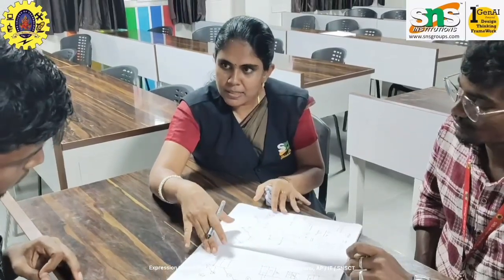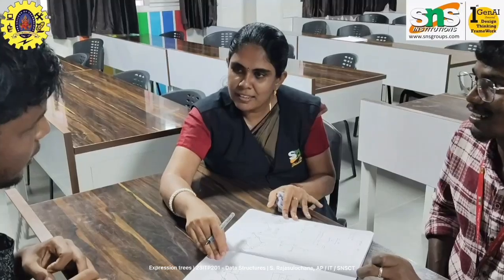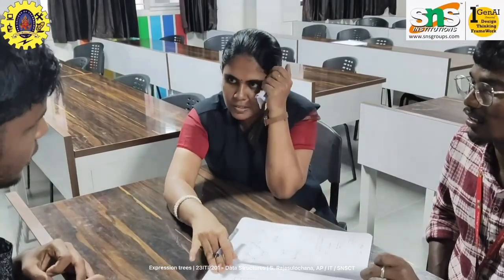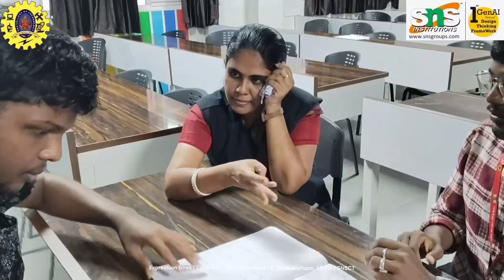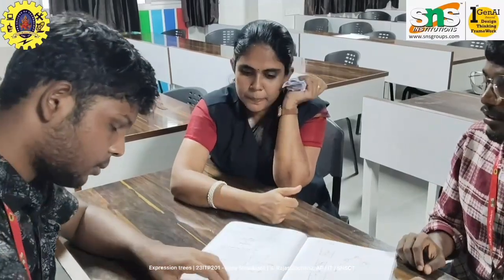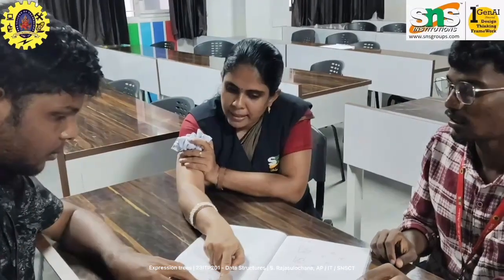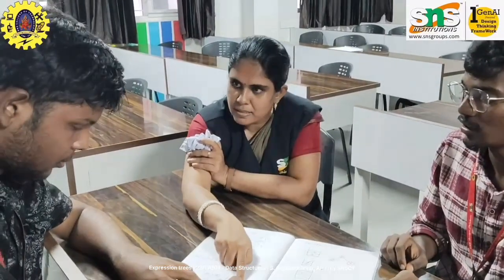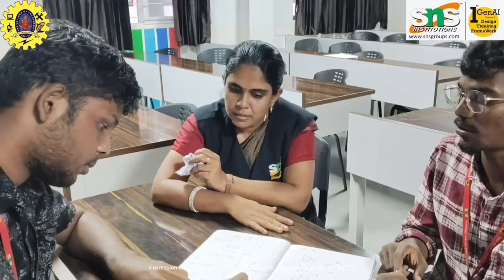Do you remember pre-traversal? Can you write the in-order traversal for this? Left subtree, root, right subtree. For each subtree, when you are writing the traversal, start with a parenthesis and end with a parenthesis.